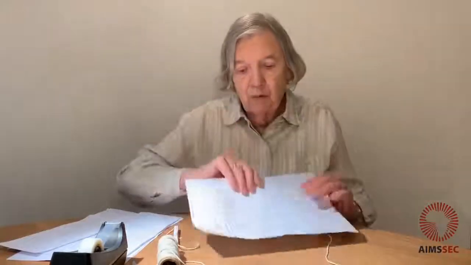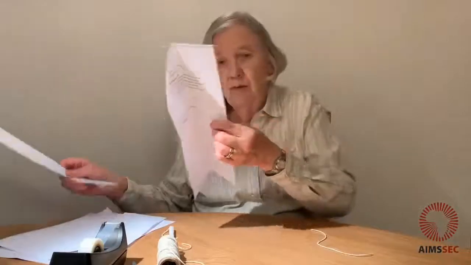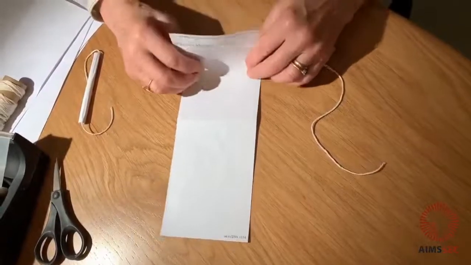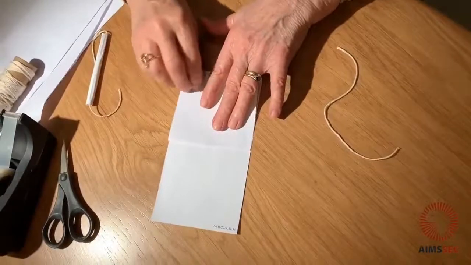Now we'll just fold the piece of paper in half and cut it to make our paper stick, and I've just got this one which I'm going to use now. Now I'm going to fold the strip of paper in 3.